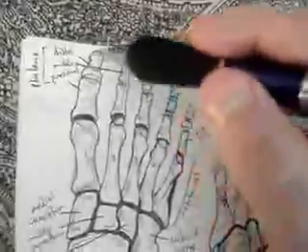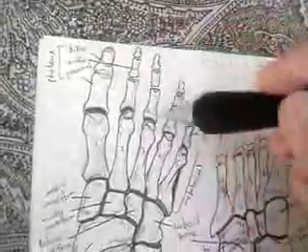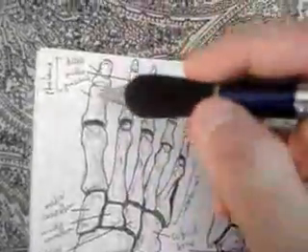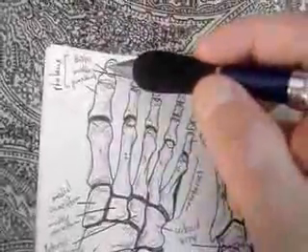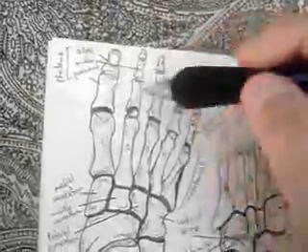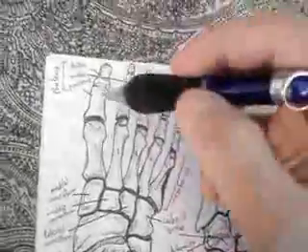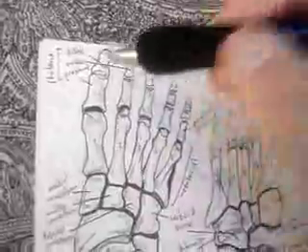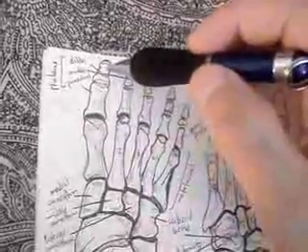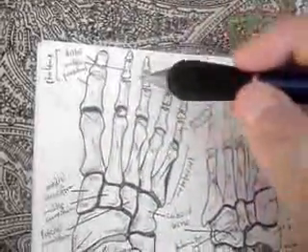Then you have the phalanges, the digits of the foot. Again, same as the hand, two bones in the big toe, and then 3 in all the rest. And same way of naming them: proximal and distal in the toe, proximal, middle, distal in all the rest.